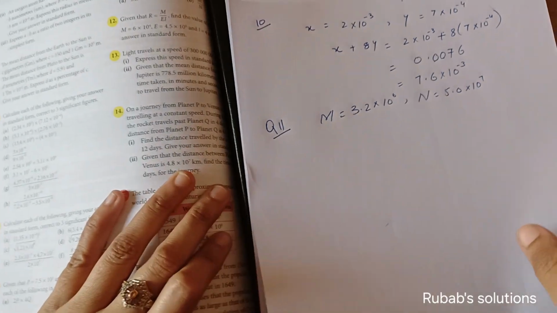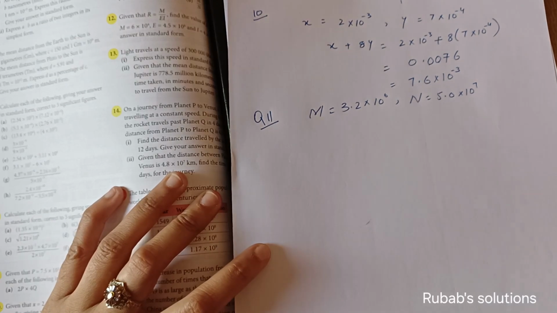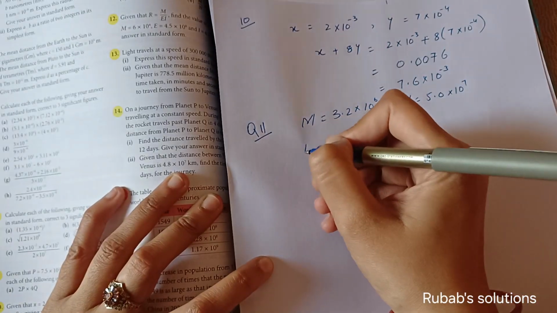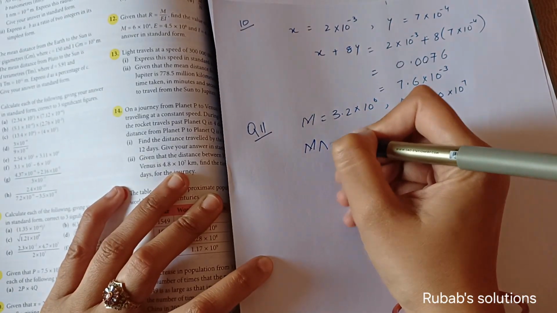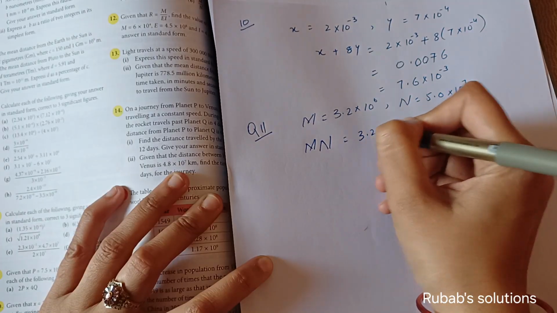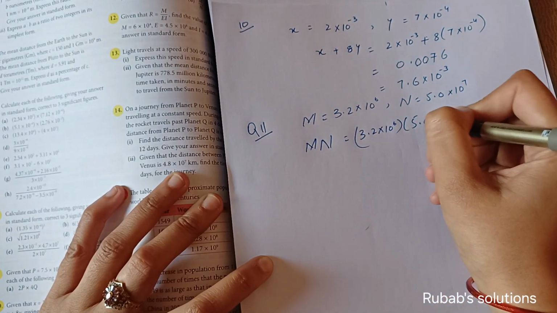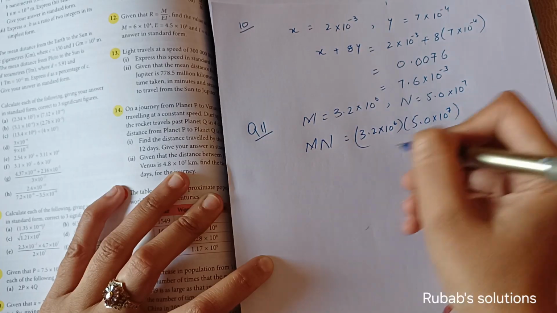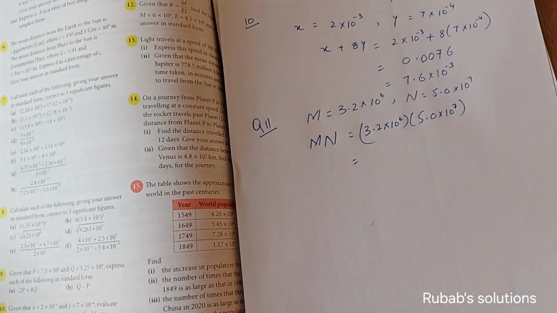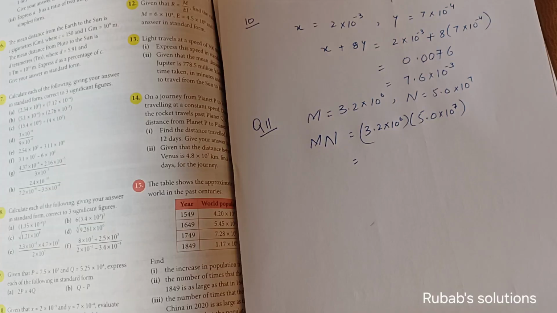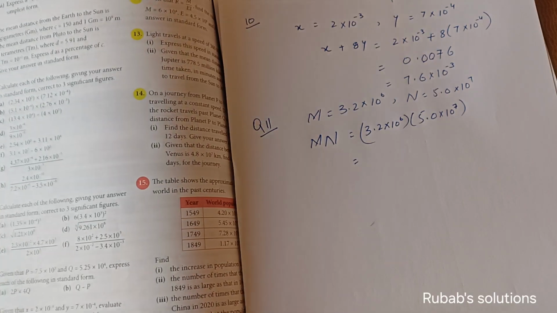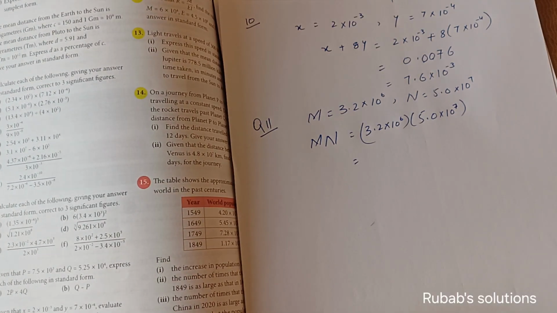The question number 11: m is given and the value of n is given. In the first part, we have to find m times n, and that means you have to multiply 3.2 into 10 power 6 and 5.0 into 10 power 7. So it is simple multiplication, 3.2 into 5.